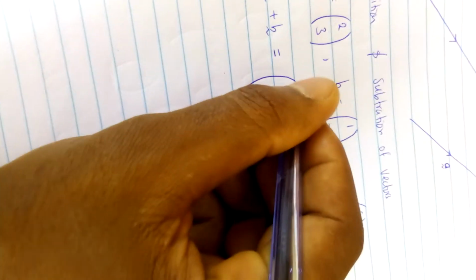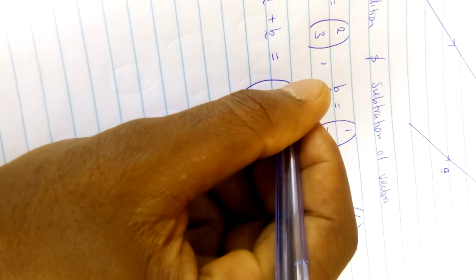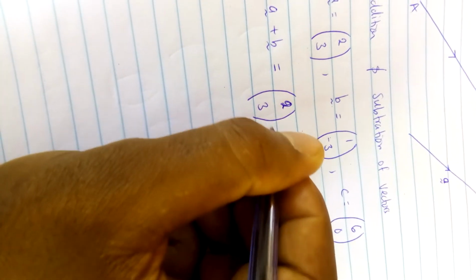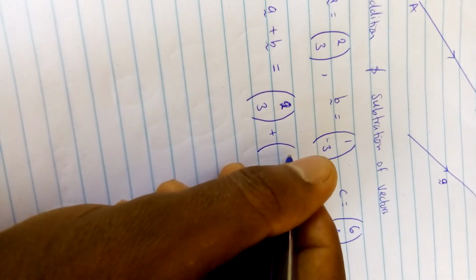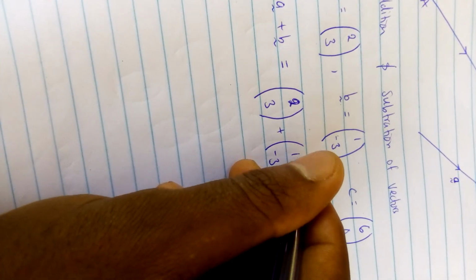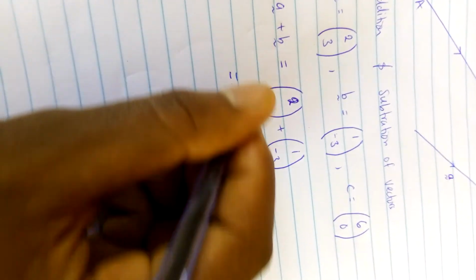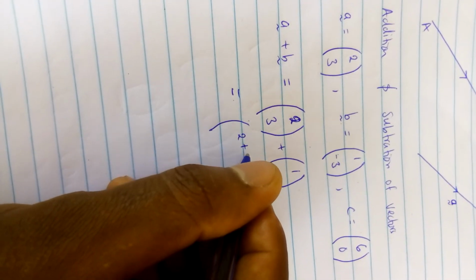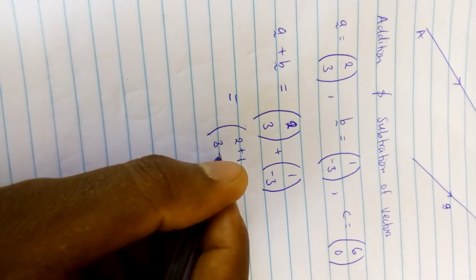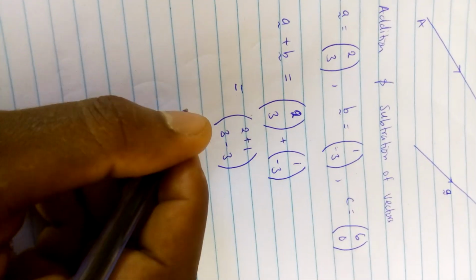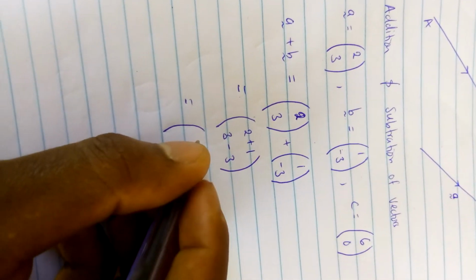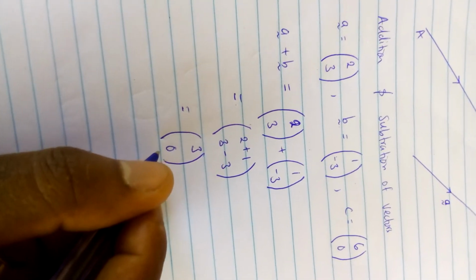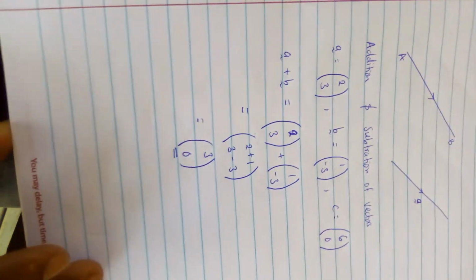So I pick vector A, which is (2, 3), and then I add vector B, which is (1, -3). We said we are working with corresponding components, so I have 2 plus 1 and 3 minus 3, such that I have (3, 0) as my vector A plus B.